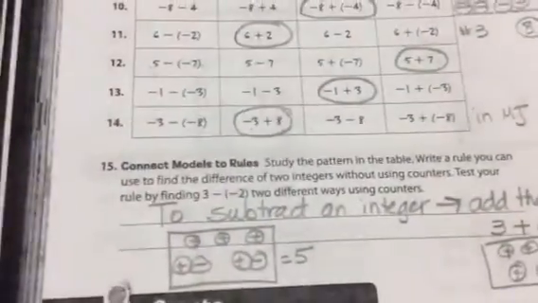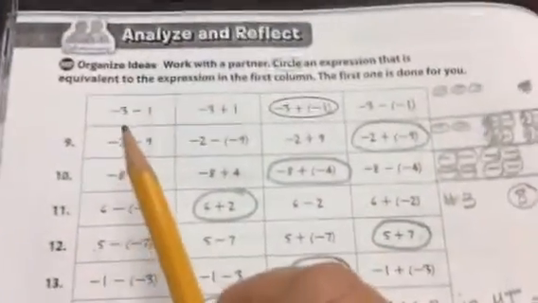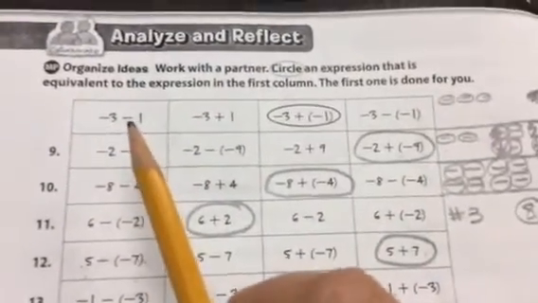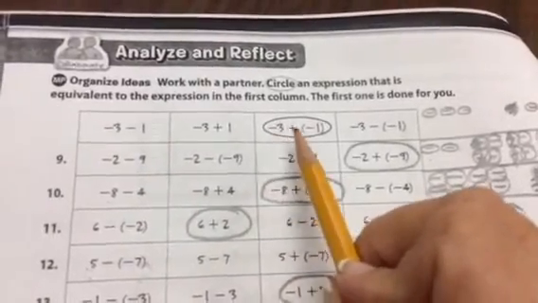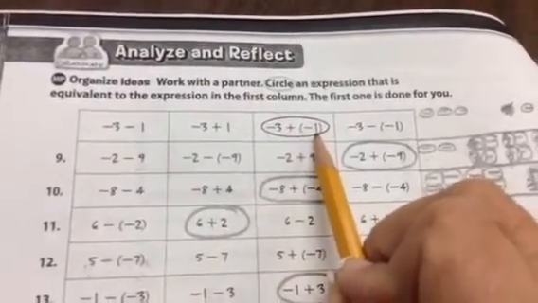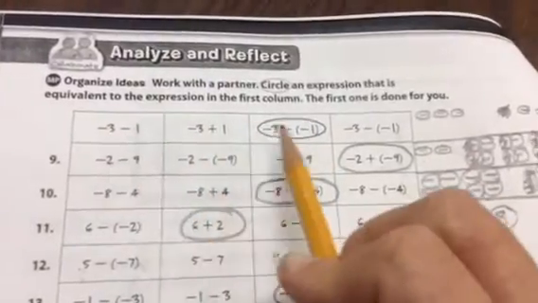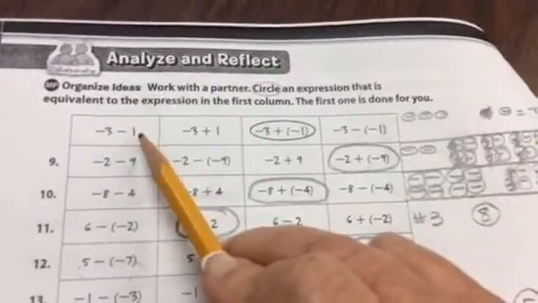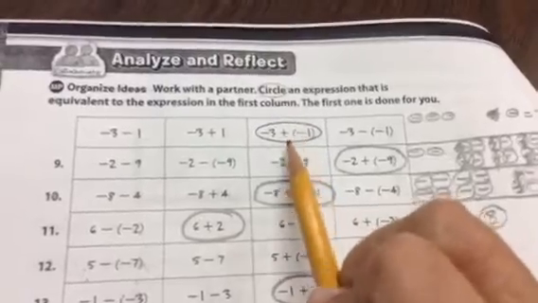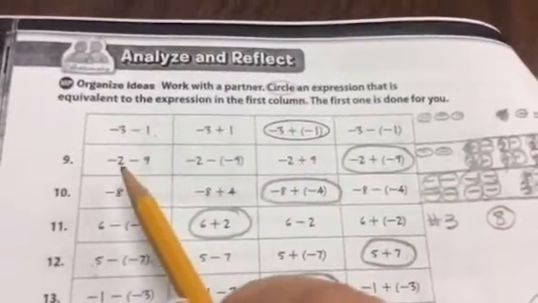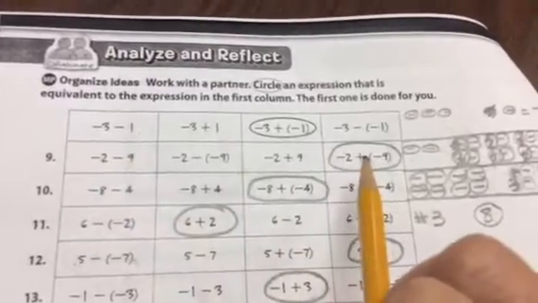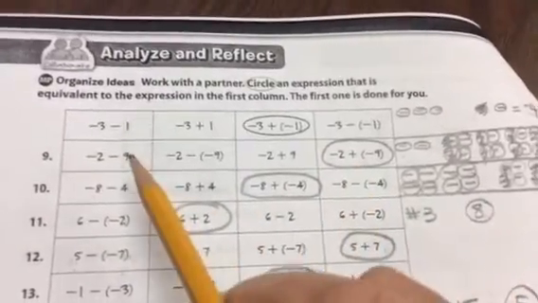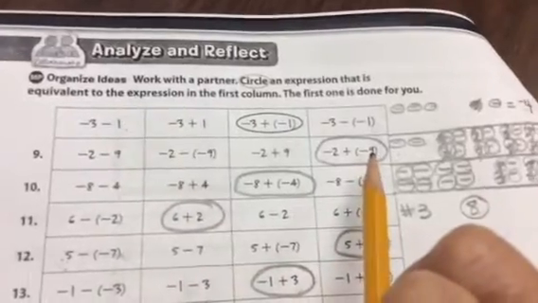All right, let's look at number 15. It says study the pattern. So let's do that. Okay, here I'm starting with a negative, taking away a positive, and I'm left with a negative adding a negative. They changed the subtraction to adding, and they changed this from a positive to a negative. Okay, let's see if that pattern holds. Starting with a negative, starting with a negative. Changed it to adding, and changed this positive to a negative.